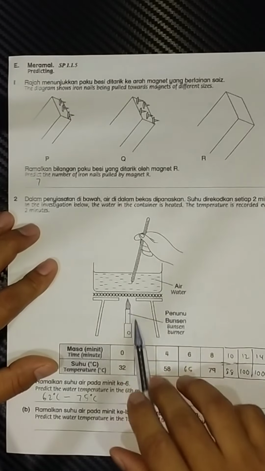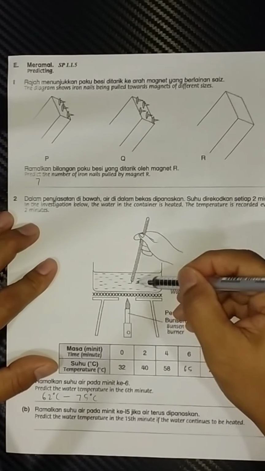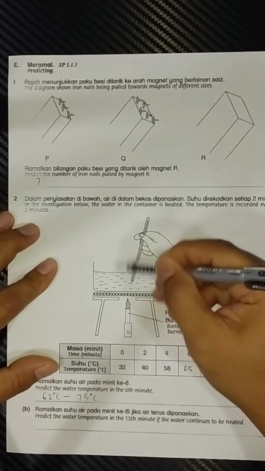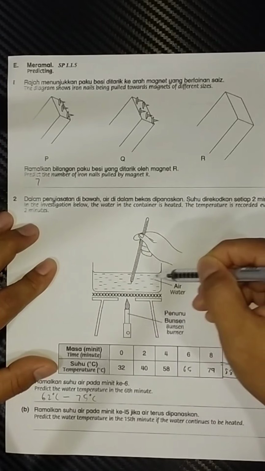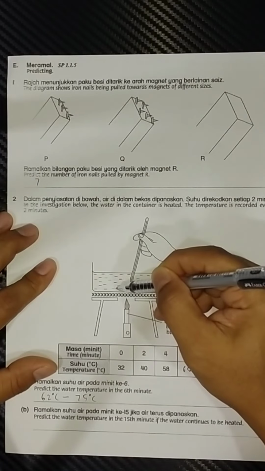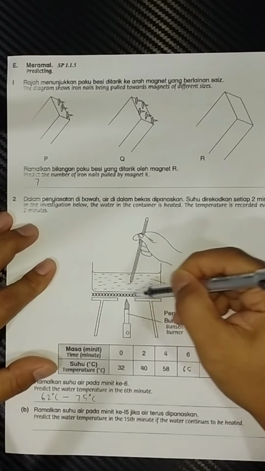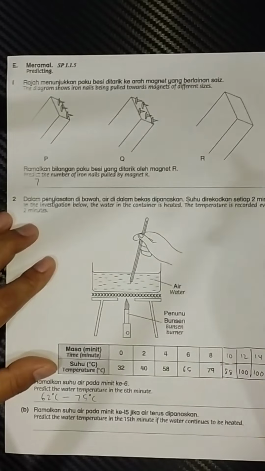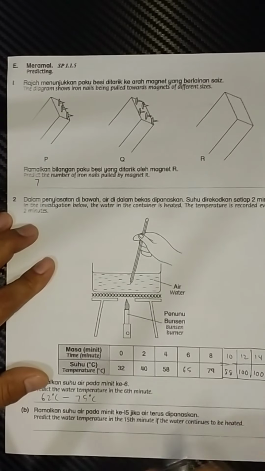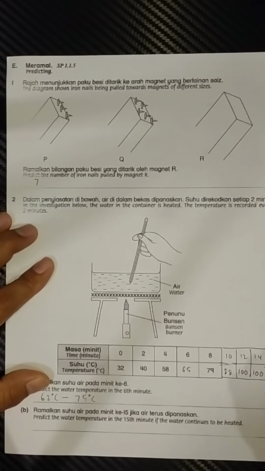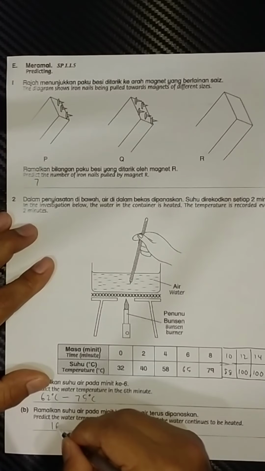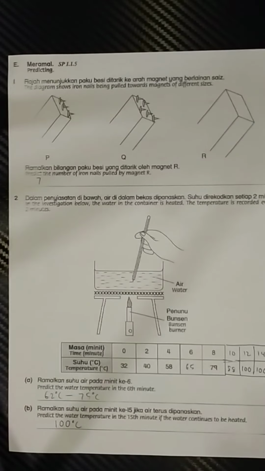So what happened to the heat that is given? It will give energy to the water, so the water can become water vapor, and eventually the water will become lesser and it will drain. Okay, drain. So predict the water temperature in the 15 minutes. So in the middle here, 15 minutes, the answer is 100 degrees Celsius. Okay.